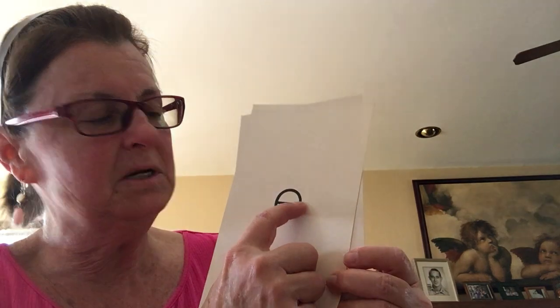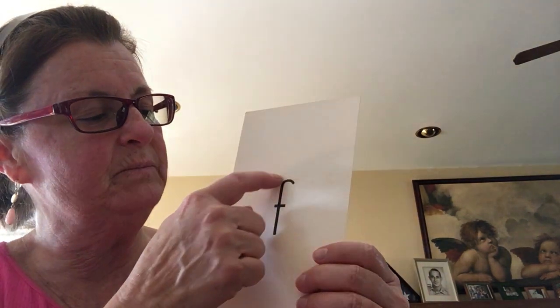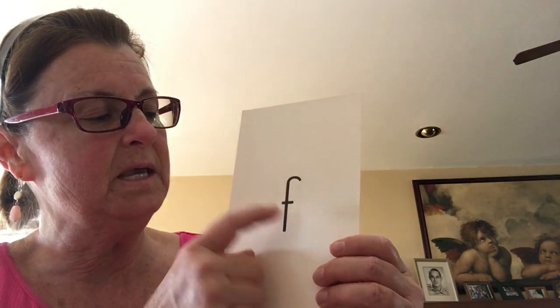Here's the E. Now, if you close it all the way up, it wouldn't be an E anymore, so you got to leave that little space right in there. F. And this looks like to me a candy cane maybe, or just a walking cane with a little line in it. Okay, let's do uppercase. I'm gonna mix them up. Just uppercase.